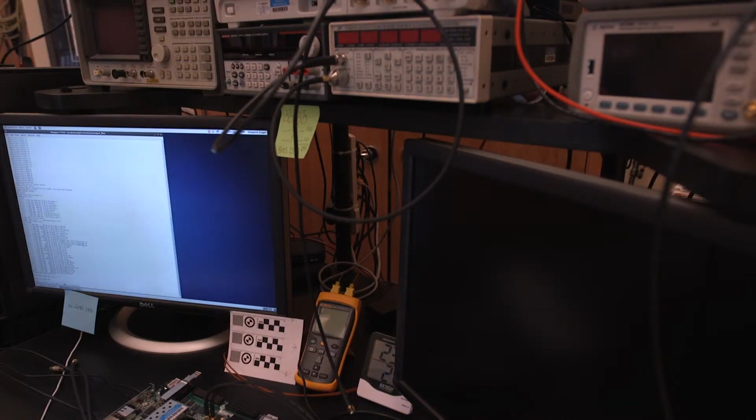Now we will go to the develop branch of A5PL and use Quartus program to download the A5PL bitstream.